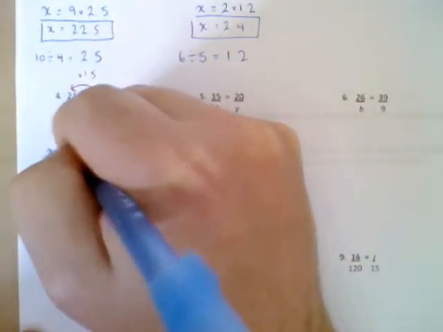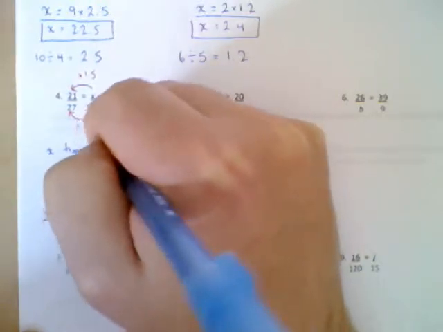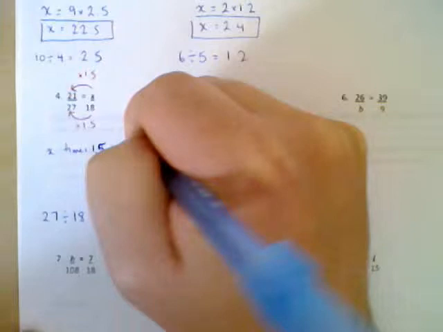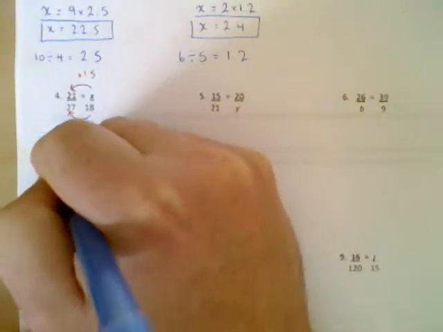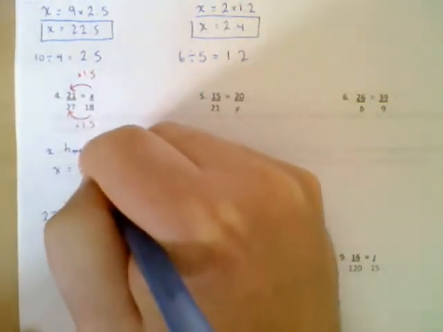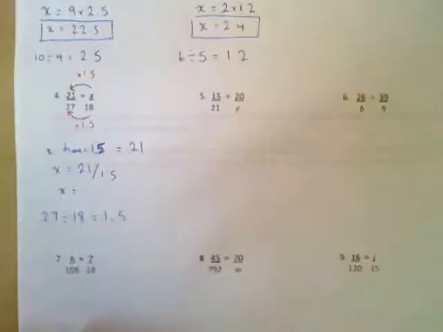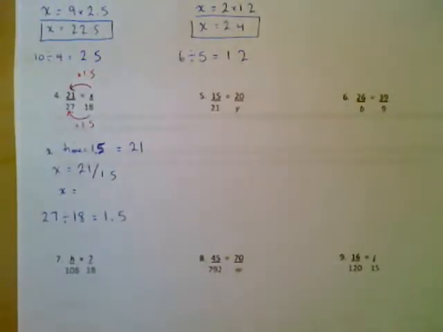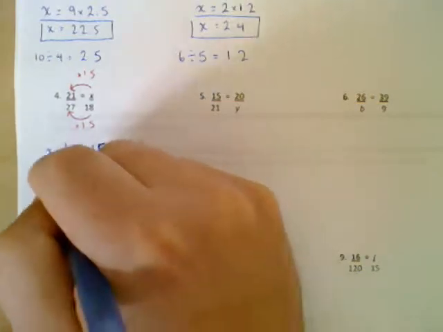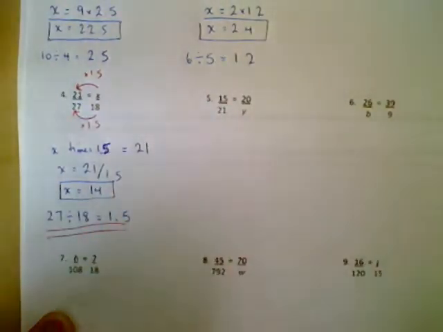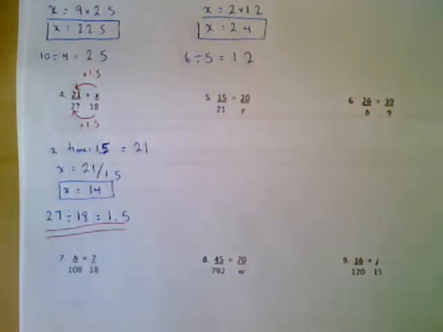So here, x times 1.5 equals 21, which means x is 21 divided by 1.5, just like you guys did yesterday. That gives 14. But it all comes from finding that multiplication relationship.